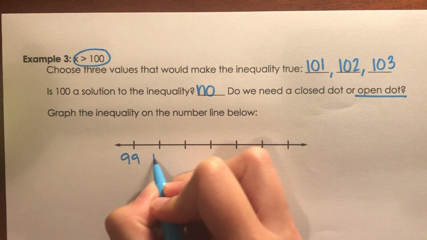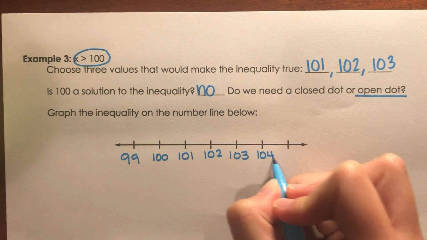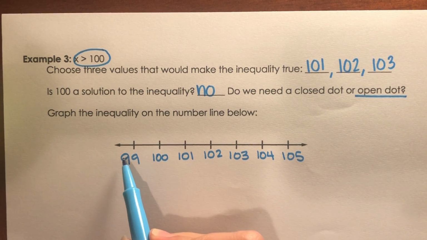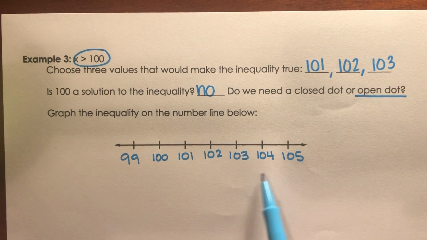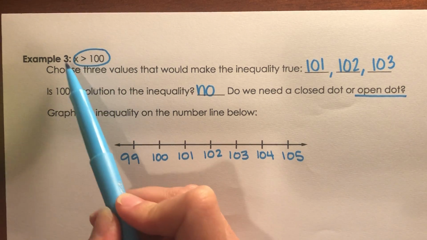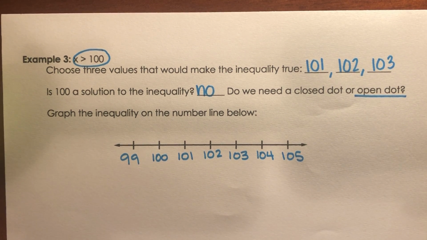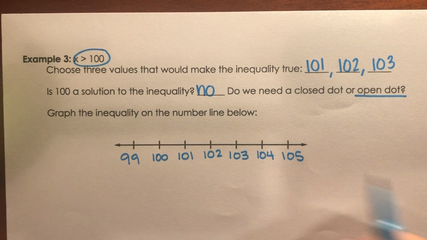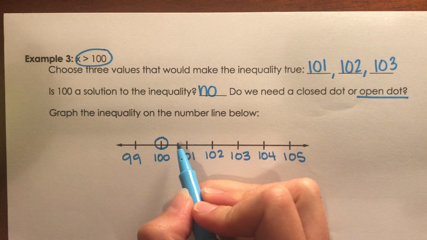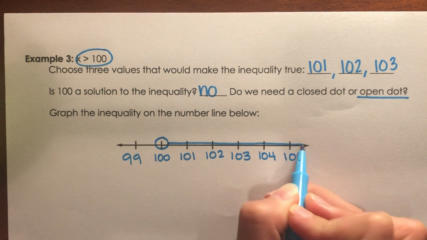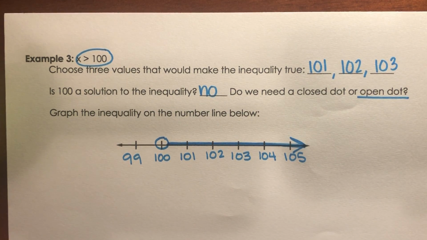So let's label our number line. It doesn't matter where we start or stop our number line, just as long as we're keeping consistent with our jumps, and we want to make sure we have the number that's in our inequality on there, and then the values that we're graphing, we want to make sure those are on there too. So 100, we are using an open dot to represent 100 or to graph 100, and then we are drawing a line for everything that is greater than 100.